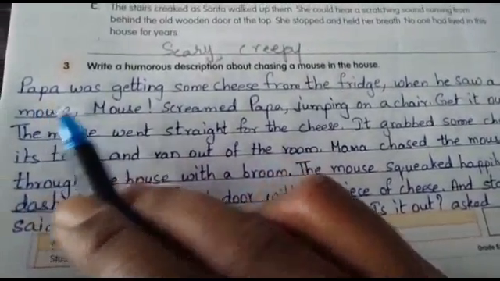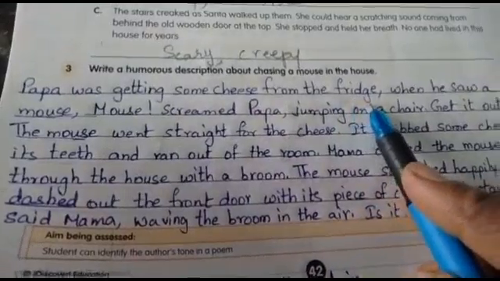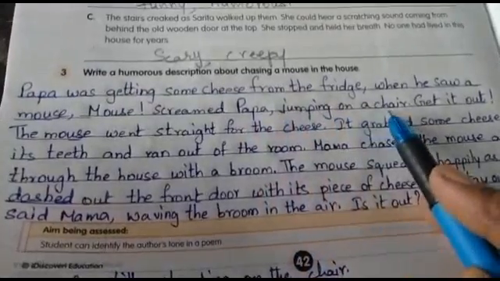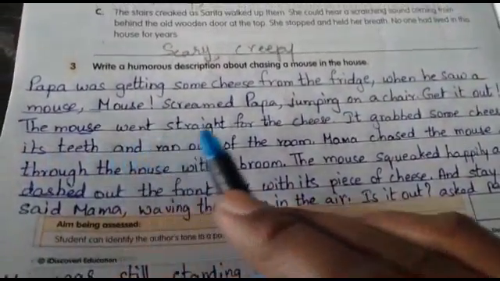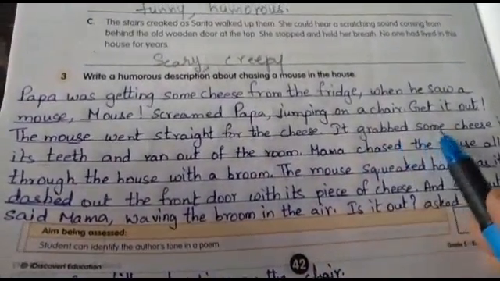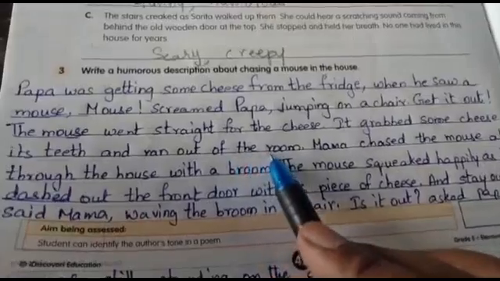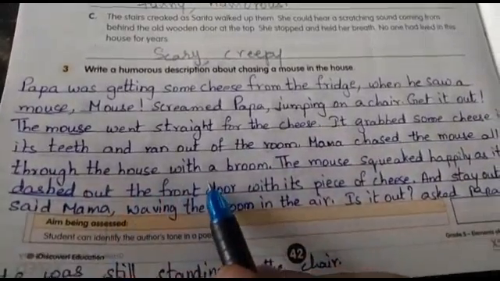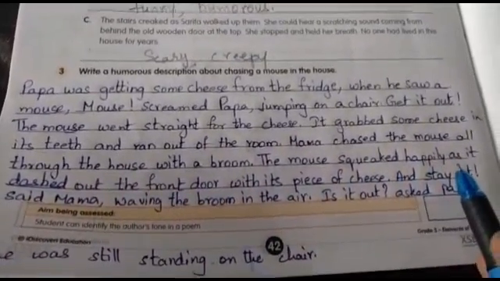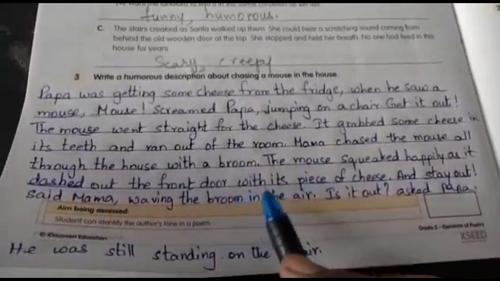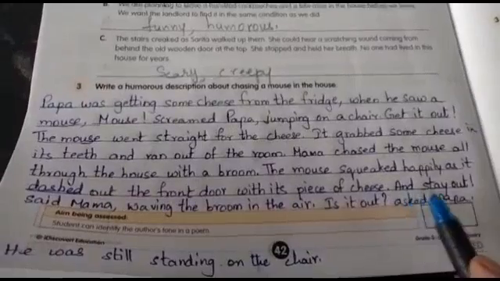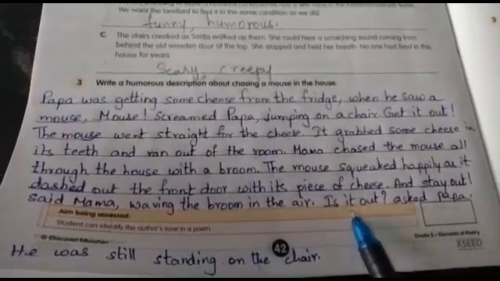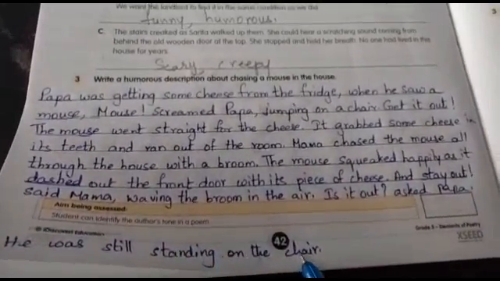I am reading, just check. Papa was getting some cheese from the fridge, when he saw a mouse. Mouse! Screamed Papa, jumping on a chair. Get it out! The mouse went straight for the cheese. It grabbed some cheese in its teeth and ran out of the room. Mama chased the mouse all through the house with a broom. The mouse squeaked happily as it dashed out the front door with its piece of cheese. And stay out, said Mama, waving the broom in the air. Is it out? Asked Papa. He was still standing on the chair.